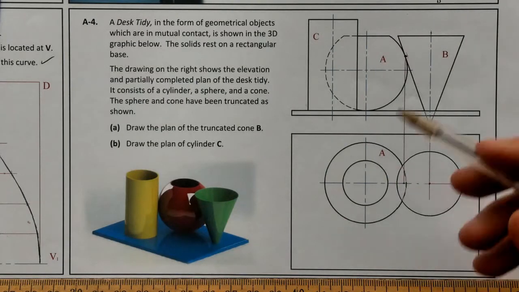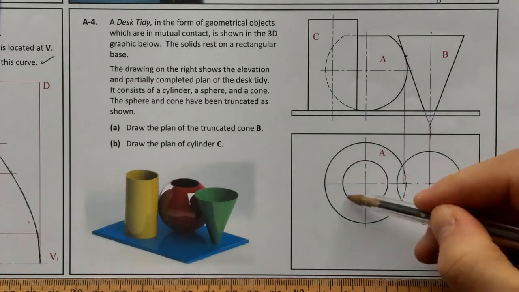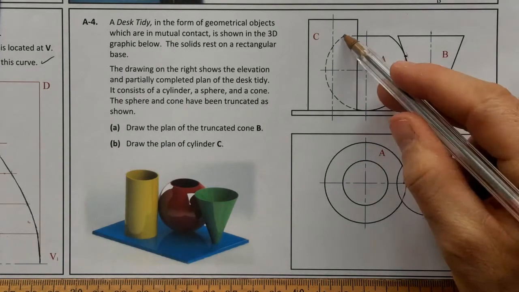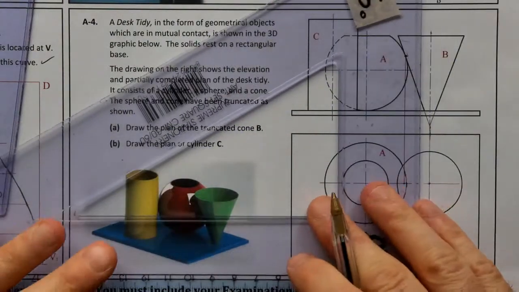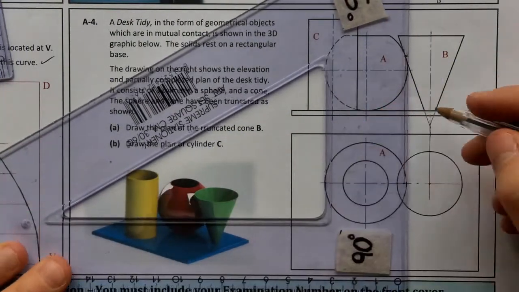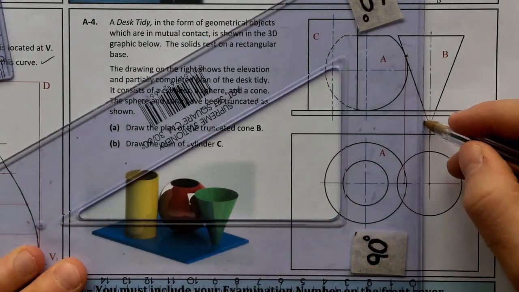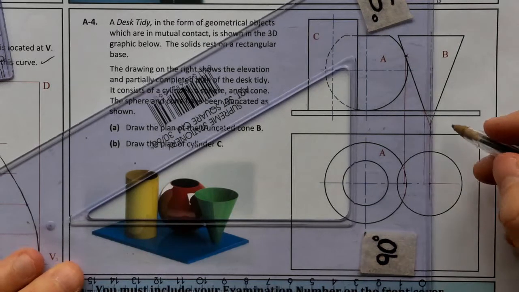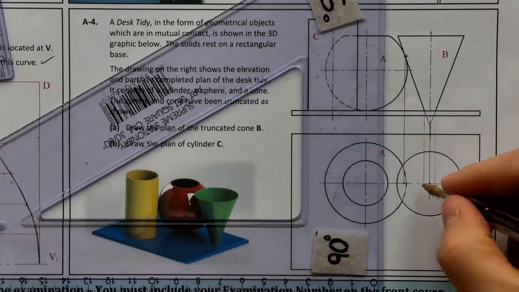Now, when I'm looking down inside it, you can see they've shown where the sphere has been truncated, so we're seeing a circle there. If I project down this point right here, I would see another, really small circle on the inside that would have this radius.